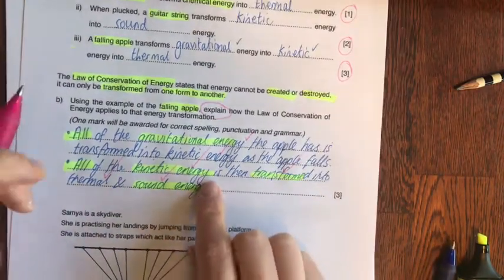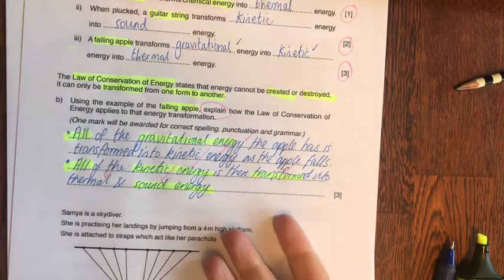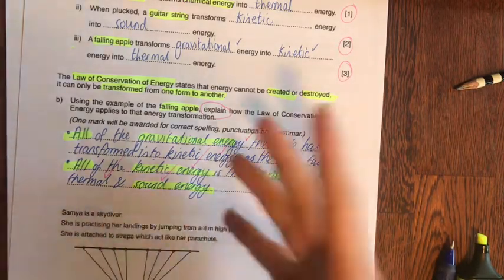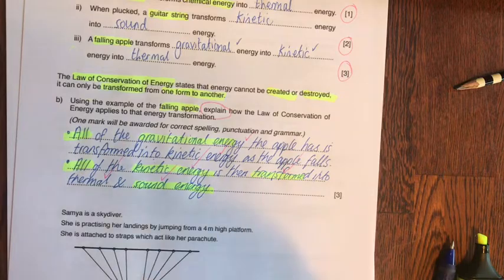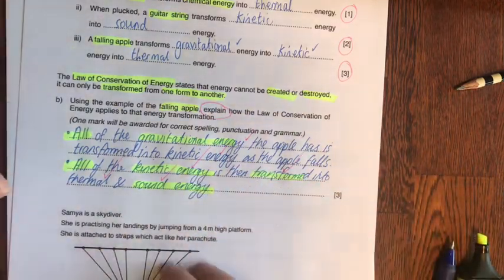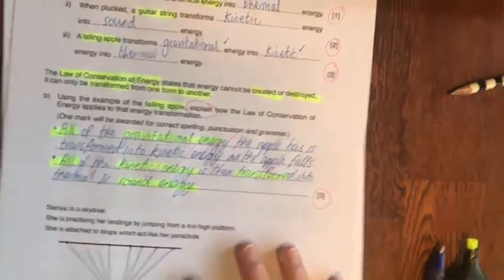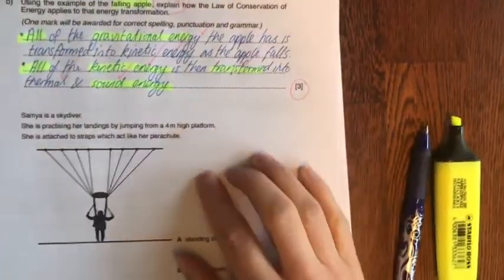So always, I would say, if you don't think you've quite said it, don't give yourself the mark, because science teachers aren't going to be generous with you at your next schools. They're not going to be like, oh, I know what they meant. So it's only really on what you've written, not what you meant to write. Okay, guys? All right, so moving on to the next part of the question.